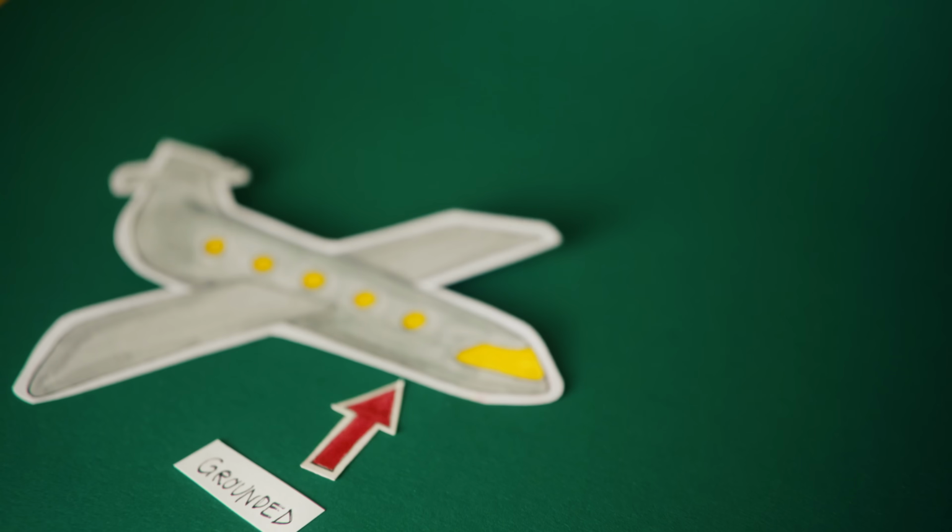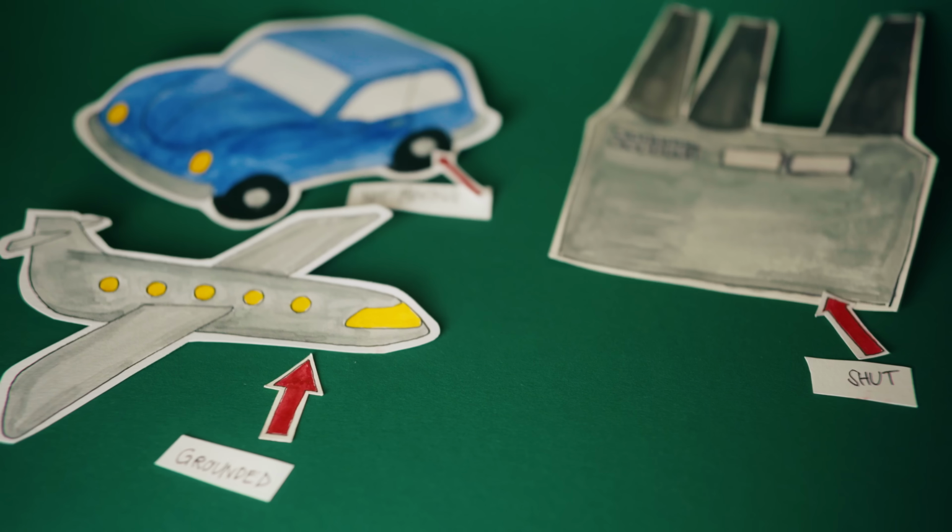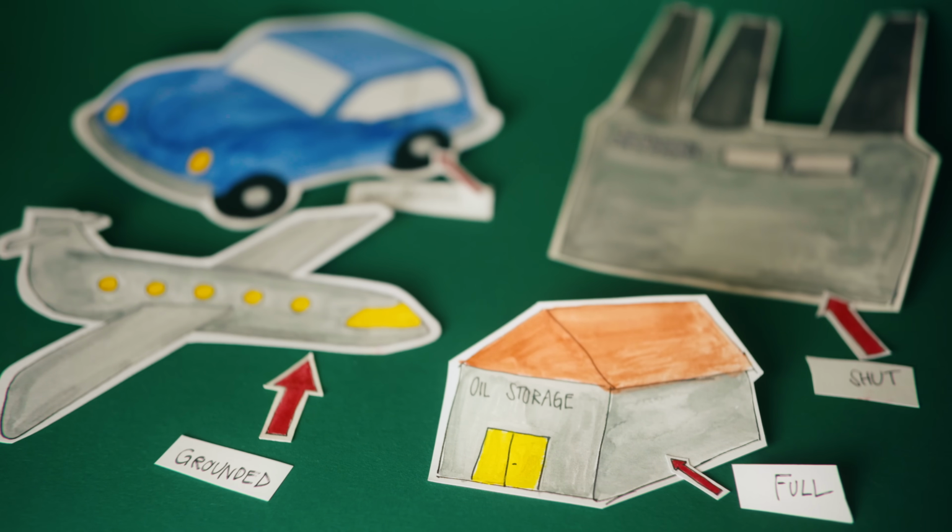An infamous virus was grazing over the world, forcing everyone into lockdown. Planes were grounded, cars weren't moving, factories were shut, and storage tanks were full. No one needed oil, and there was, quite frankly, no storage space left for it.